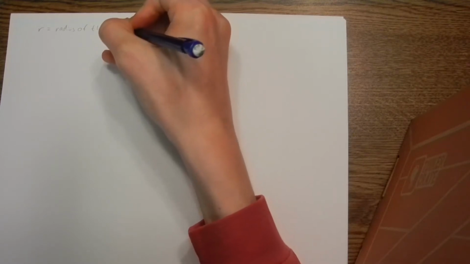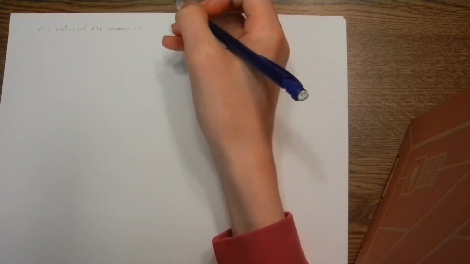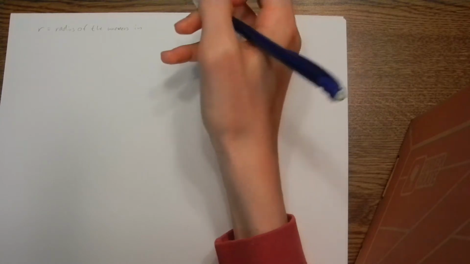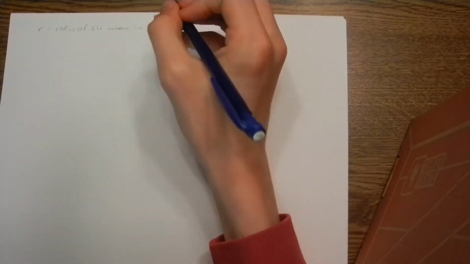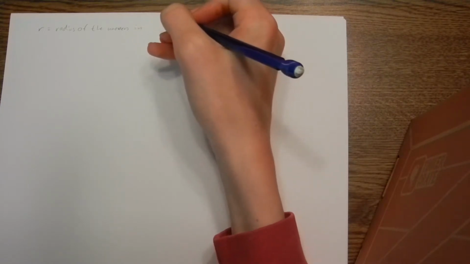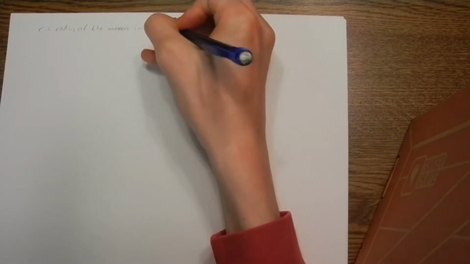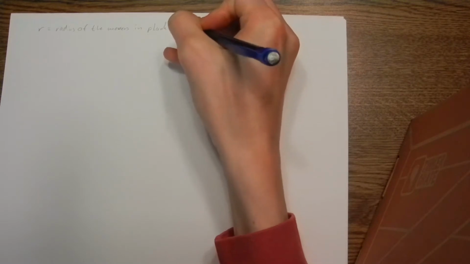We have r, which is equal to the radius of the universe in whatever the length quantum is, which we as a scientific community are pretty sure is the Planck length. Not the Planck mass, we're talking about length. The Planck length, sorry. In Planck lengths. Pardon my spelling, I'm terrible at it.